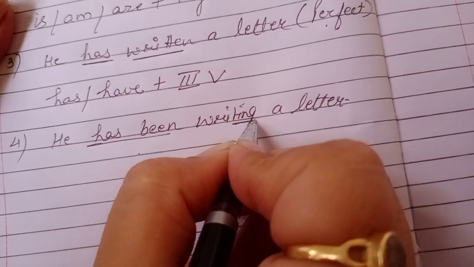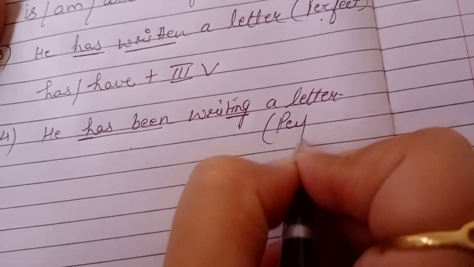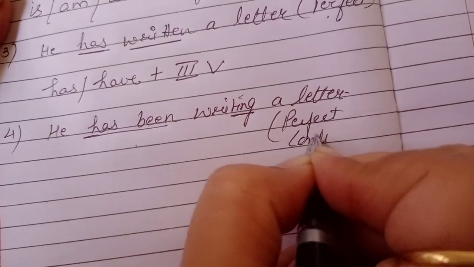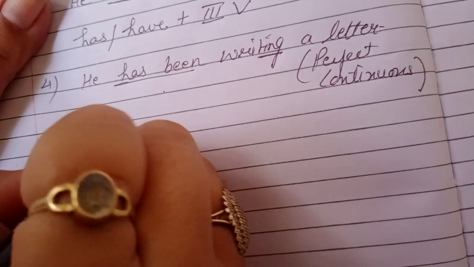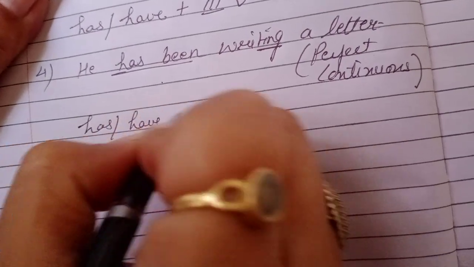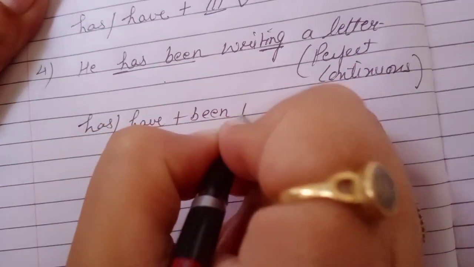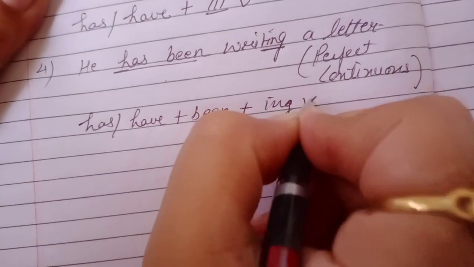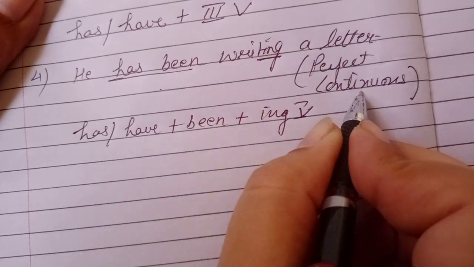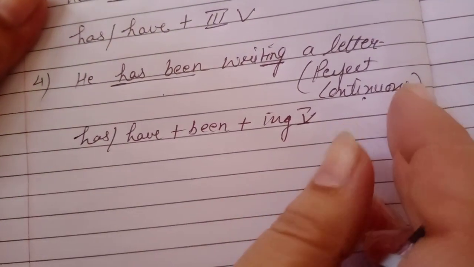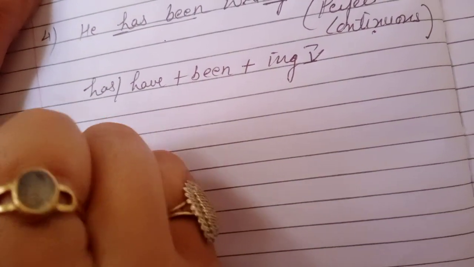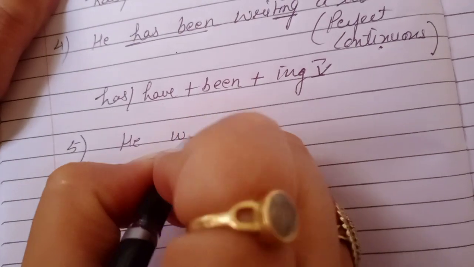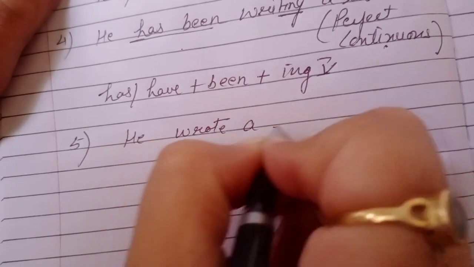Now number 4, he has been writing a letter. Again, do the identification. Has been plus ing indicates that it is perfect continuous tense. Students, whenever there is has or have along with been plus ing to the verb, it is present perfect continuous tense.